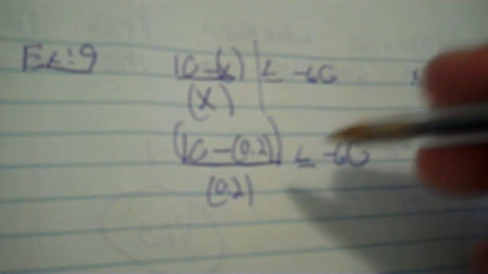10 minus x divided by x less than or equal to negative 60. X equals 0.2. Okay, what are your operations? Well, you got minus and you got divide. So don't put a dot, okay, because you don't have multiplication. Because between the 10 and the x, that's a minus. Don't make it plus negative yet, because we have to substitute 0.2 before we do that. So 10 minus parentheses divided by parentheses less than or equal to negative 60, and now substitute 0.2 in both of the parentheses.